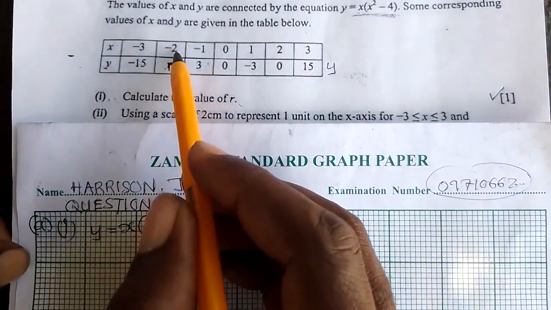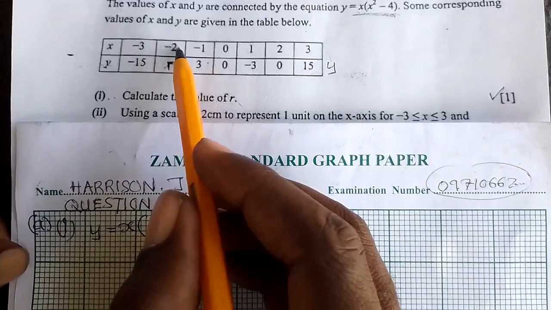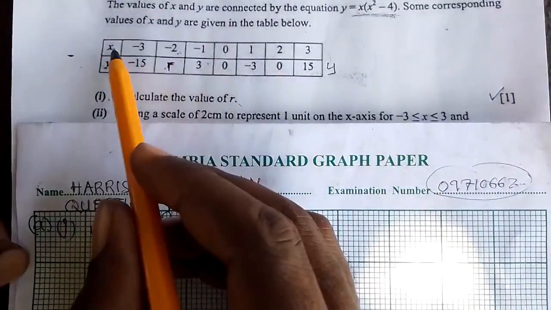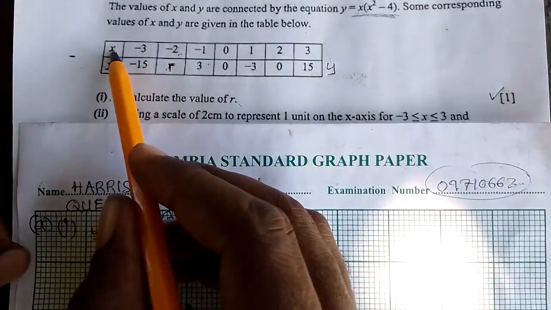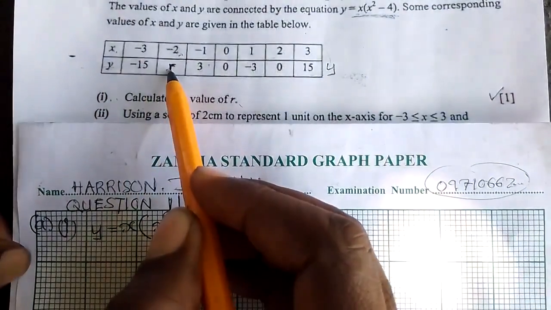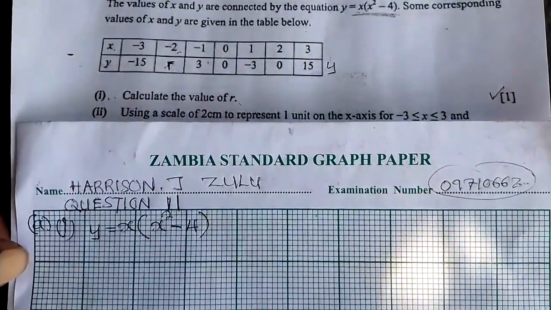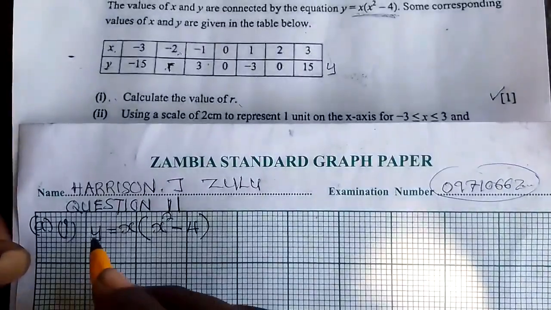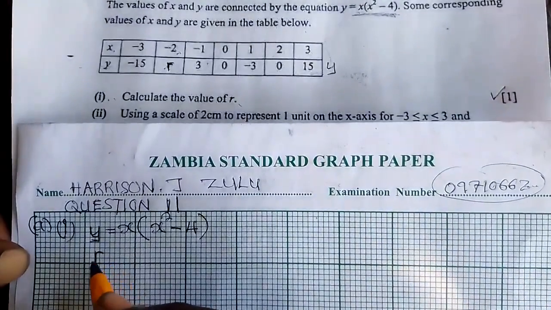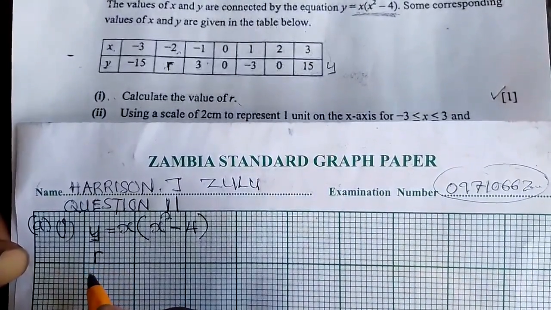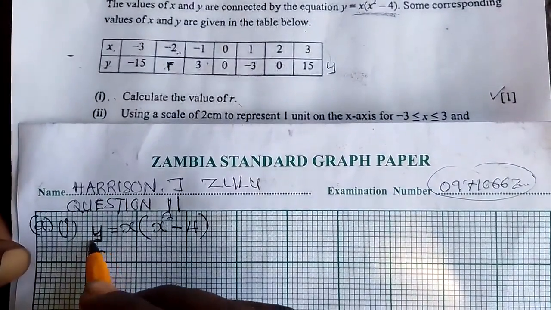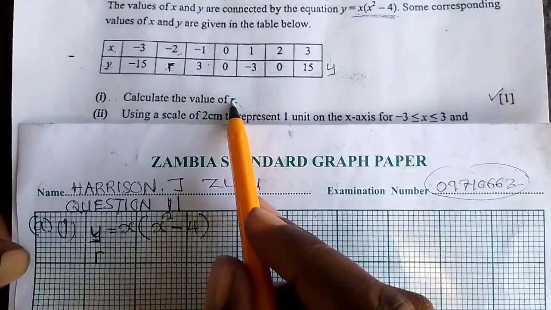Then on top of r we've got a negative 2. That is negative 2 in the x axis, which means that where there is x you put negative 2, and where there is y you put r. I was seeing some people putting y, which was a sign that they have not really understood this. Where there is y here, you put the value which you are told to find.